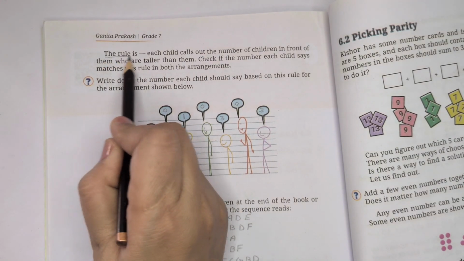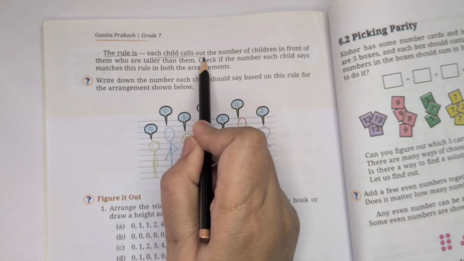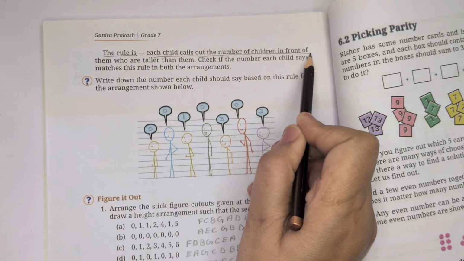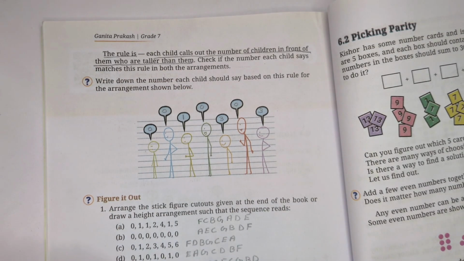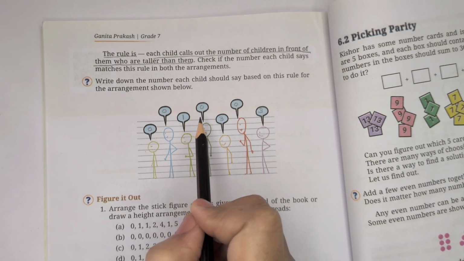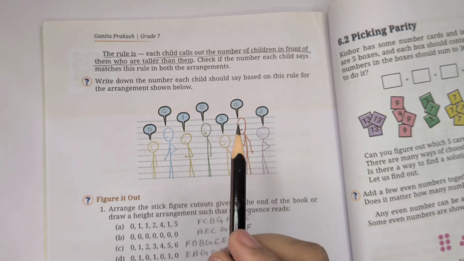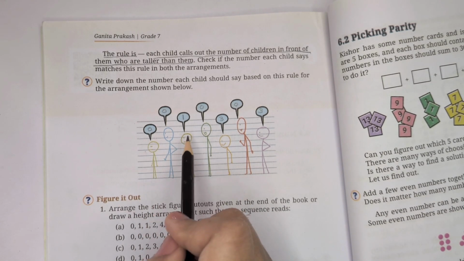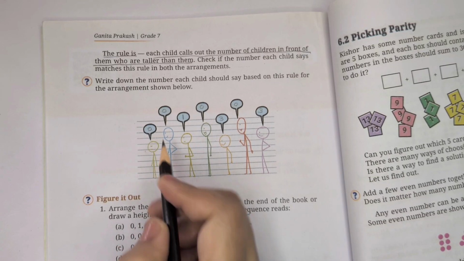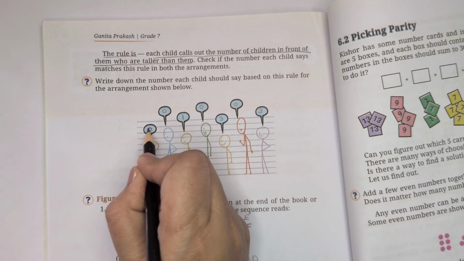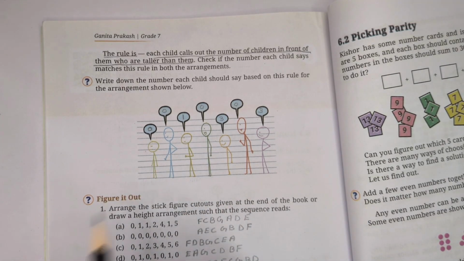The rule is each child calls out the number of children in front of them who are taller than them. In front of them and also taller than them. Write down the number each child should say based on this rule. Here the first one always has to say 0, nobody in front of him.